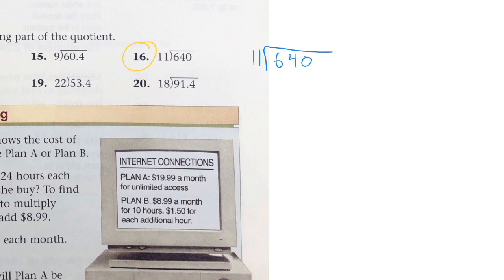640 is getting divided. So how many 11s can we fit into 6? Well, none. So how many 11s can we fit into 64? If we did 6, that would be 66. So what about 5 times 11 is 55. And now we can subtract and we'll get 9 left over. 9 is less than 11, so we're okay. Bring down the 0. 90.